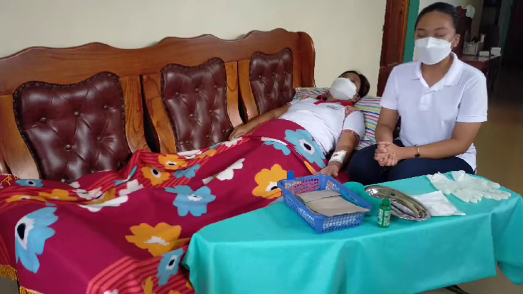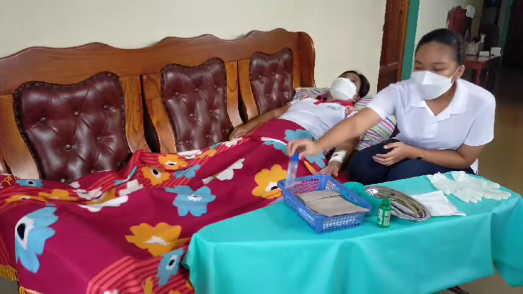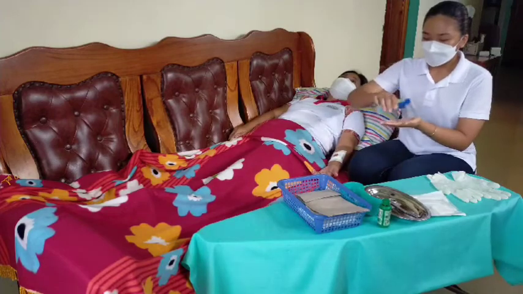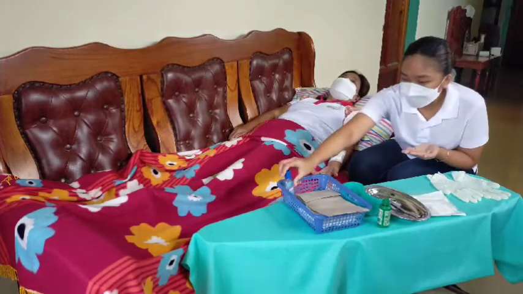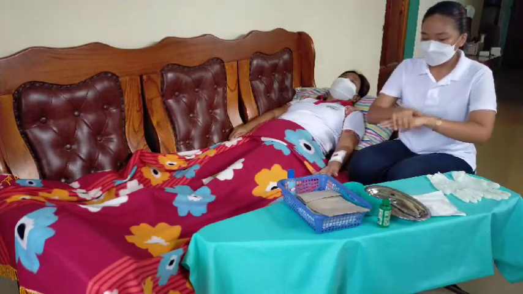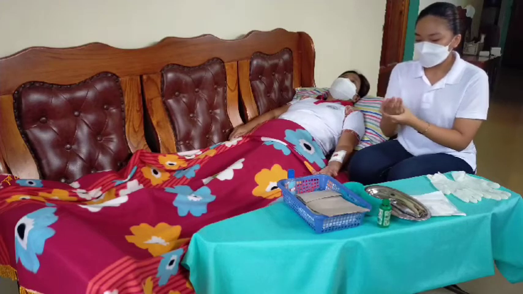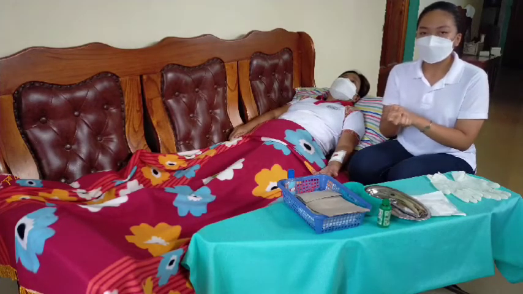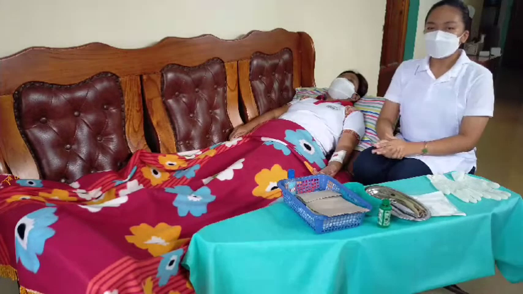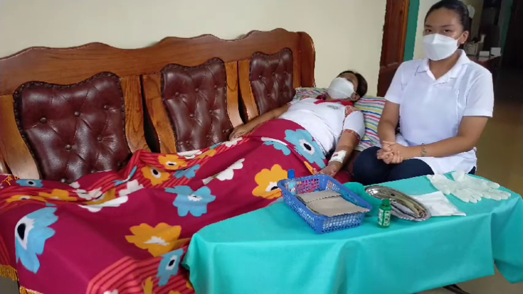And then, I'm going to perform hand hygiene and put on PPE if indicated. In my case, I'm going to put on apron. Now, we're going to identify the patient.